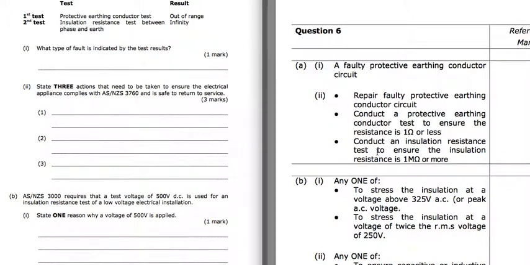And once we put that back in, we're going to conduct an insulation resistance test to ensure the insulation resistance is 1 meg or more. Because this infinity might have been because this conductor was broken. So there might still be a fault there. So once you've fixed this earthing conductor, you've tested the earthing conductor is okay, you must retest the insulation resistance.